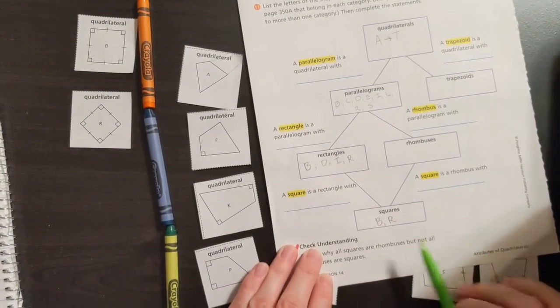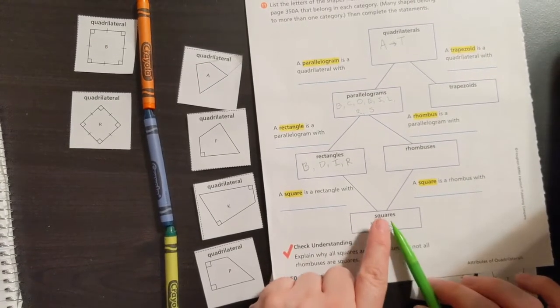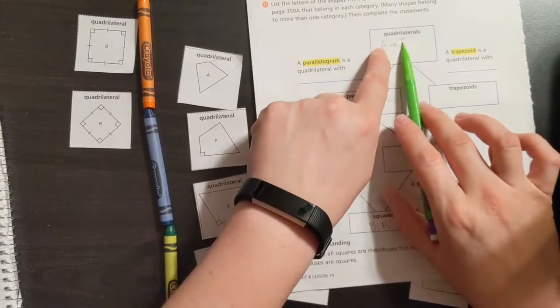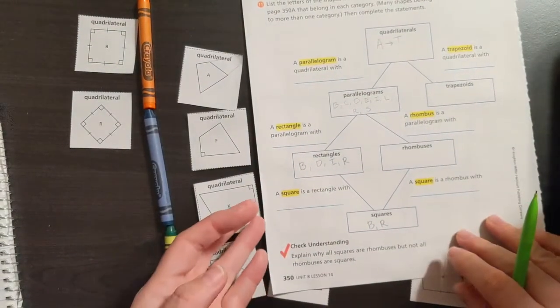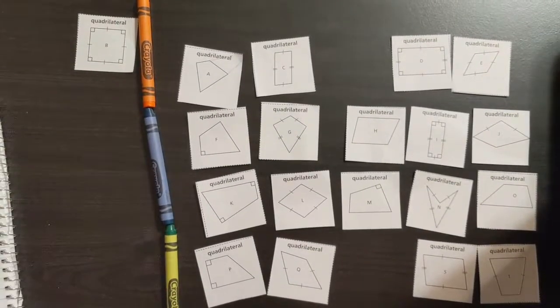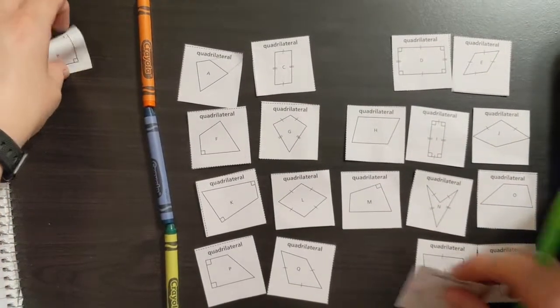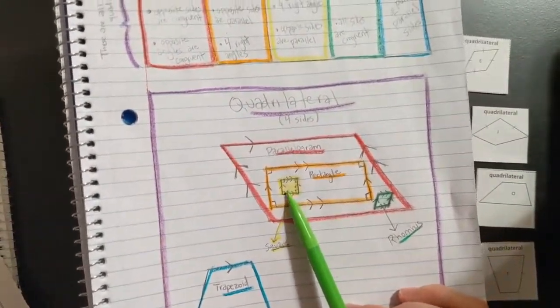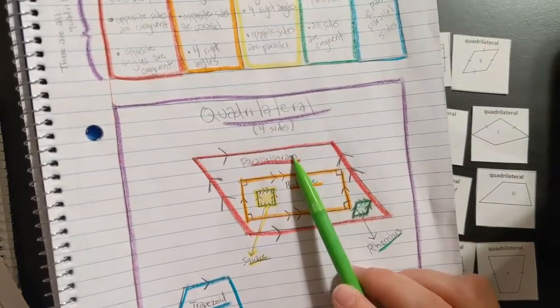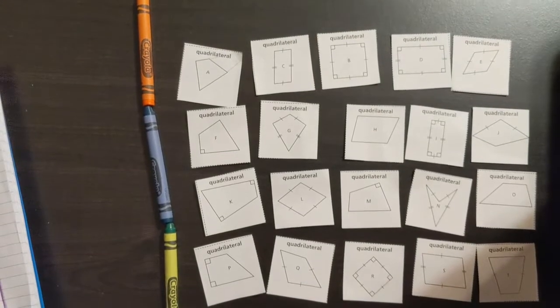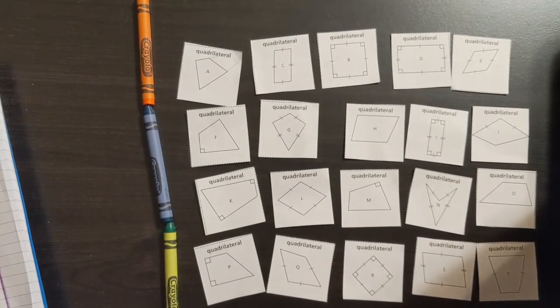So take a look at this. B and R, if you think about it, were squares, rectangles, parallelograms, and quadrilaterals. So a square can be classified as all of those things. And that is why when we drew our diagram in our journal, the square is inside of the rectangle. It's because it can be a rectangle, it can be a parallelogram, and it can be a quadrilateral. So that was pretty easy and quick to find those out.